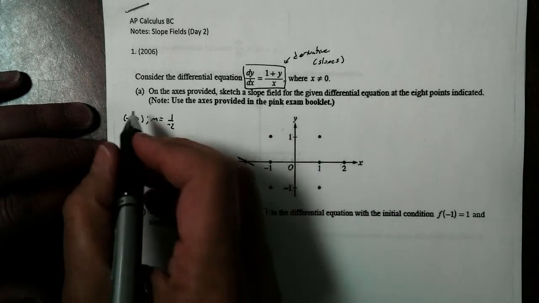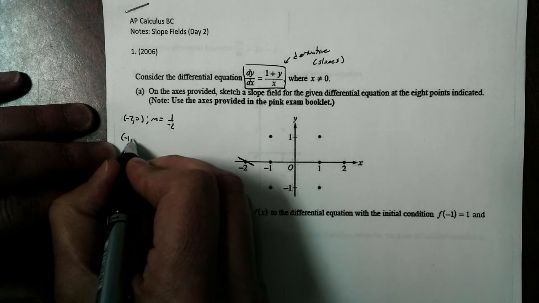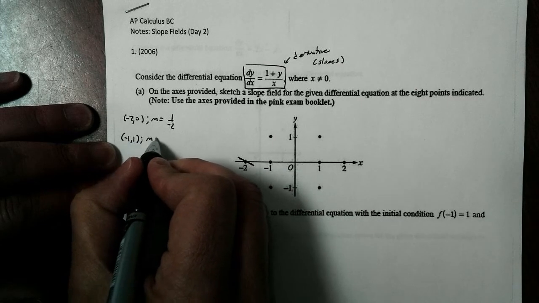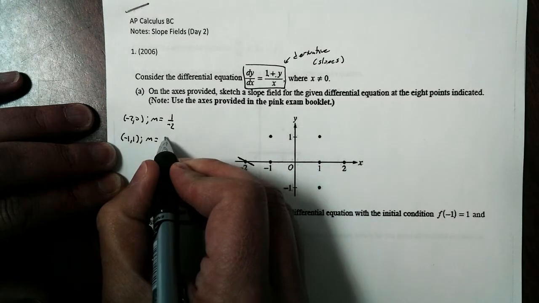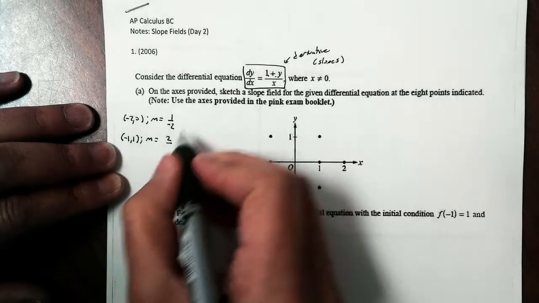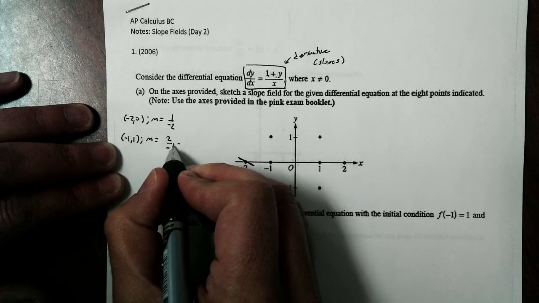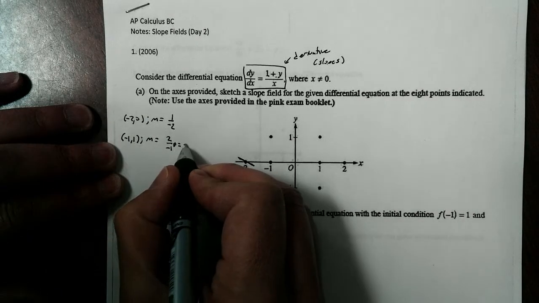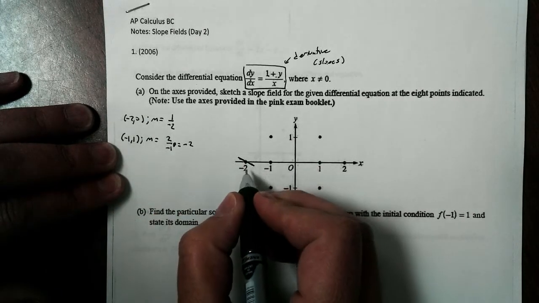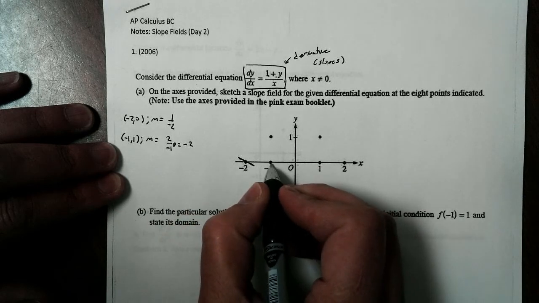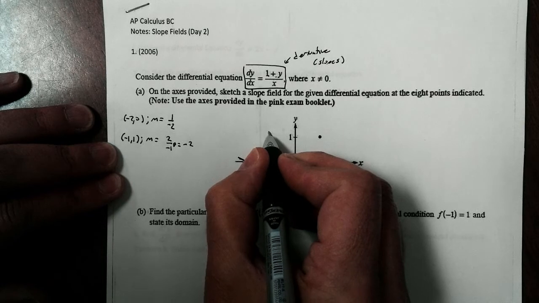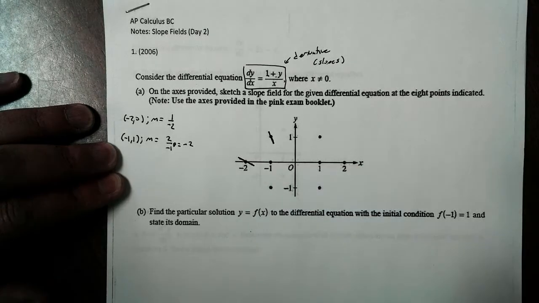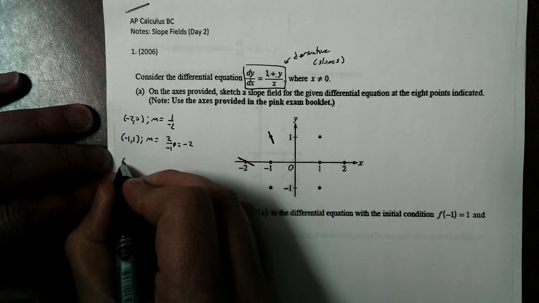So my next one would be at the point -1, 1. The slope here becomes 1 plus 1, which is 2, over x, which is -1, and of course that becomes -2. And so over here at -1, 1, we have a slope of -2. It's pretty steep, so draw it kind of steep. And I just keep going.